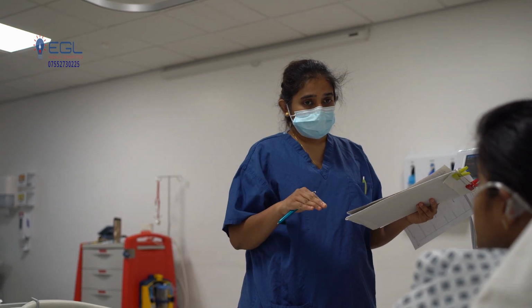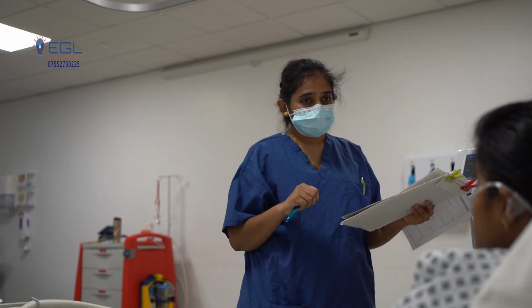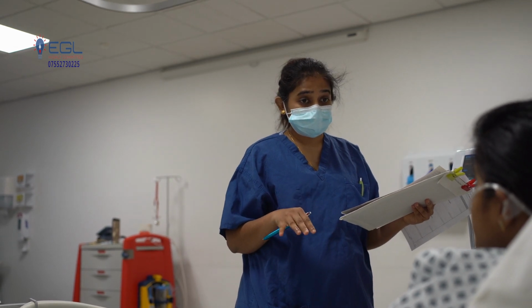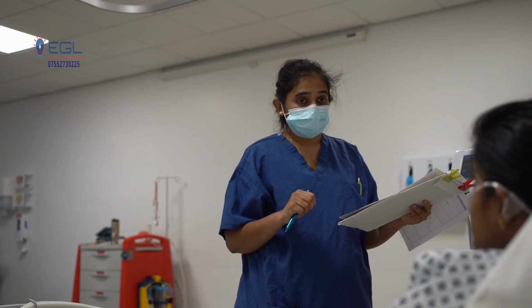How is your mobility otherwise? It is fine. Do you use any walking aids? No, I don't use any. And also it's good if you wear your own well-fitted shoes to prevent any falls.